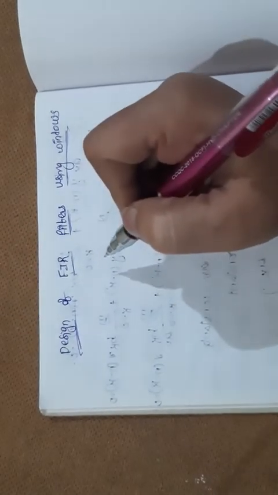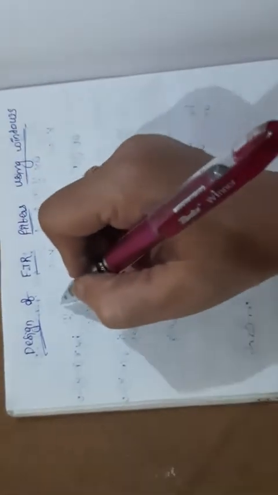Now we are discussing the design of FIR filters using windows. In the last session we discussed the frequency response of linear phase FIR filters. Four cases we have discussed. Now, design of FIR filter using windows. So the digital filters have a transfer function like this.